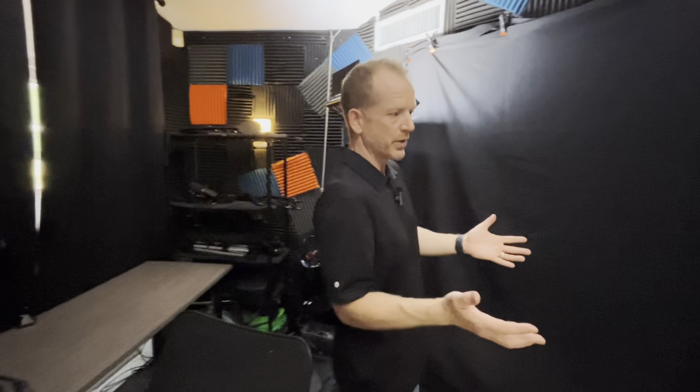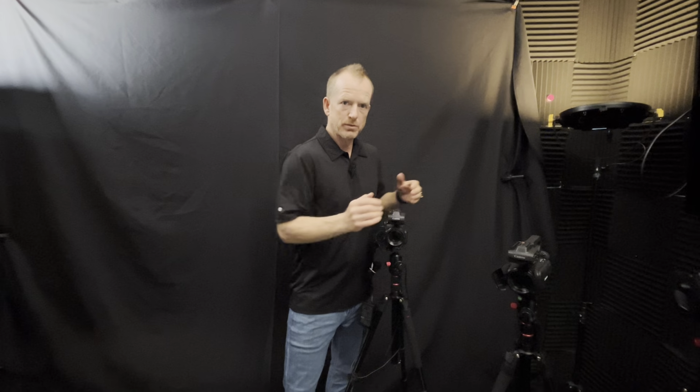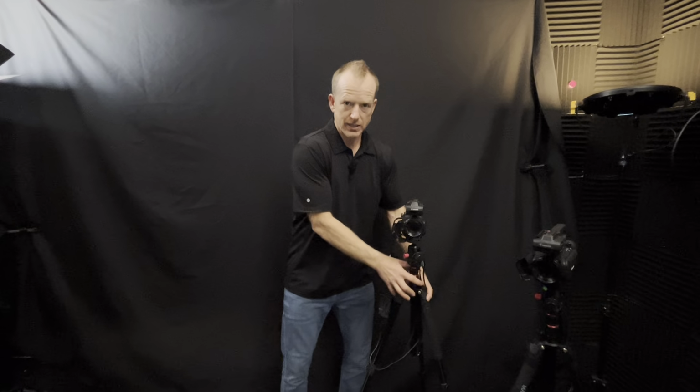So if you look here, we have 3 cameras. Why 3 cameras? Because you want to have one wide shot that has both of the people or all of the people, and then you want to have a close-up on each of the host and the guest. So let's get them set up.